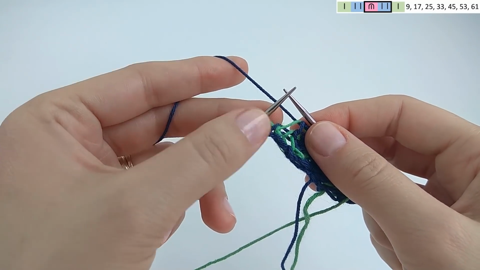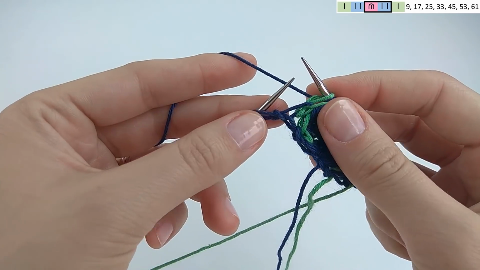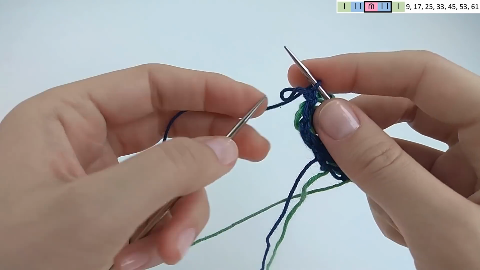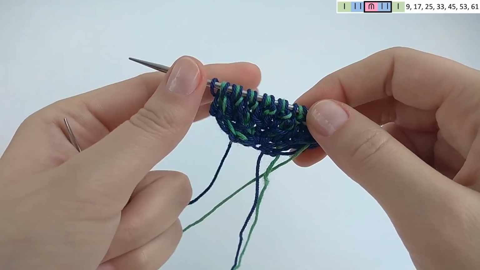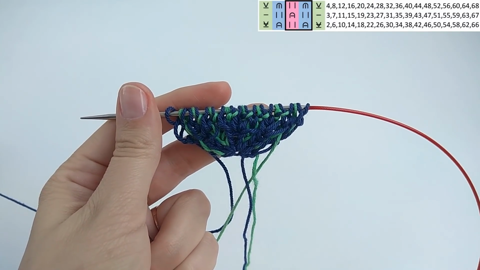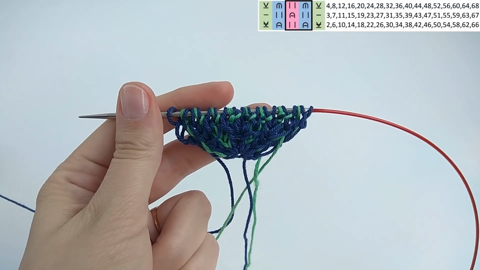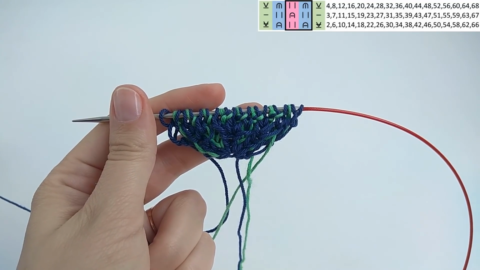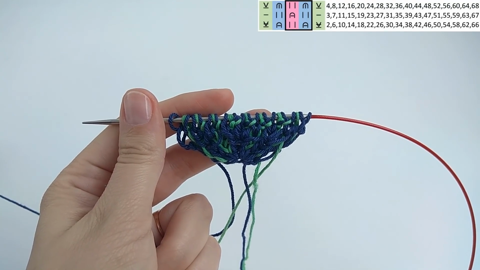So we have 2 stitches left, we slip on yarn over and knit the edge stitch. So that's a very easy row. And as usual, as I said, after each pattern row you have to knit rows 2, 3 and 4. And then I will show you the next one.